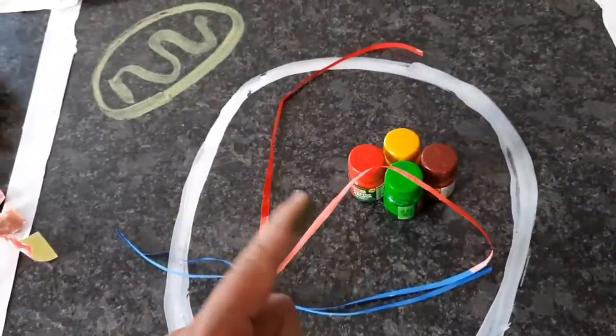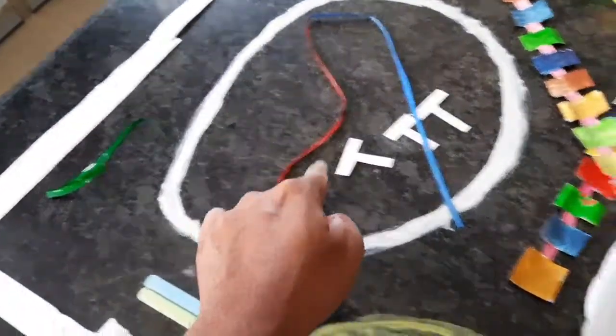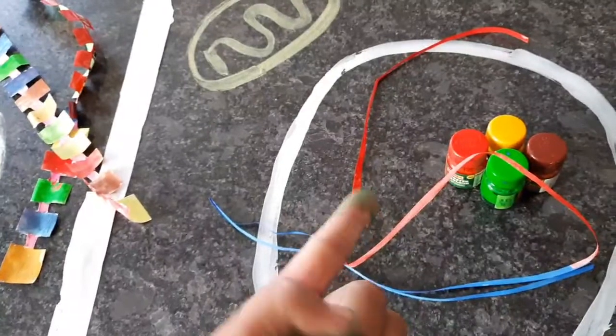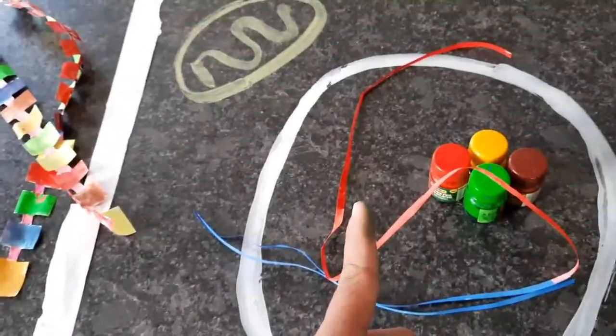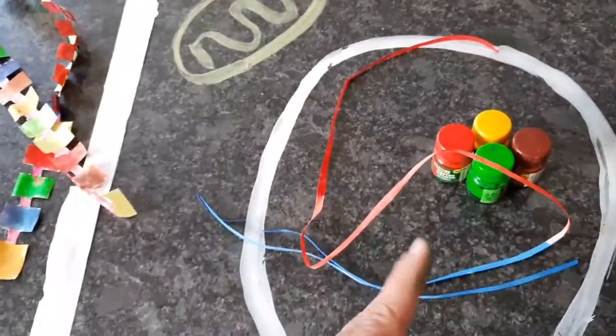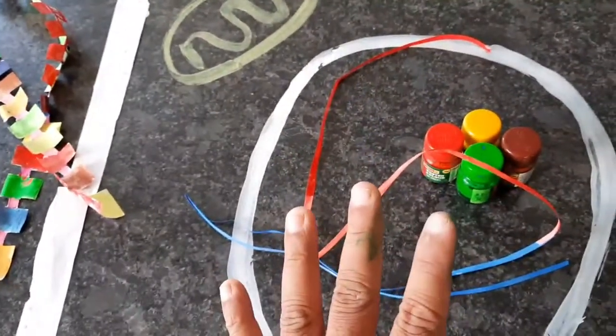What do you say now? The chromatin, earlier it was 2C. Now it has become 4C, that is double, but the chromosome number remains the same. Even if I cut this into many pieces, I get only 46 chromosomes.